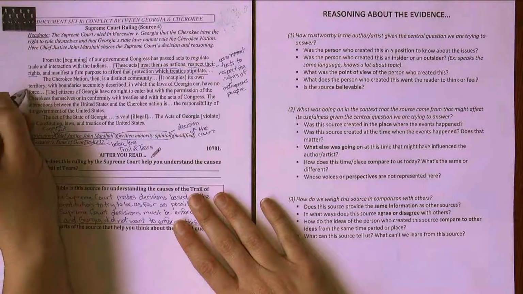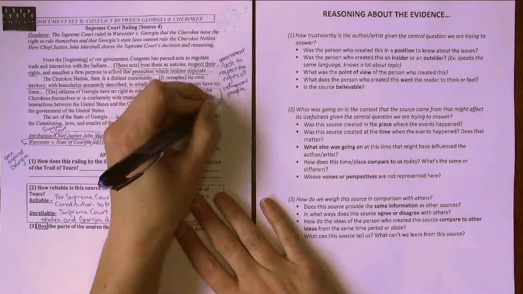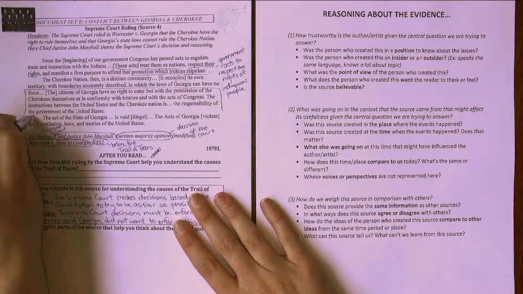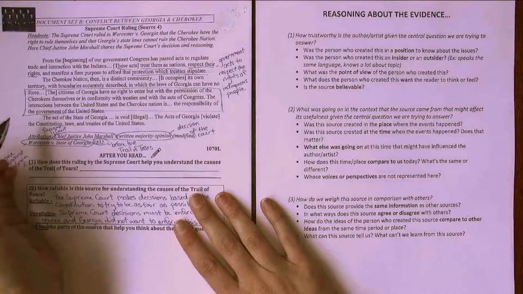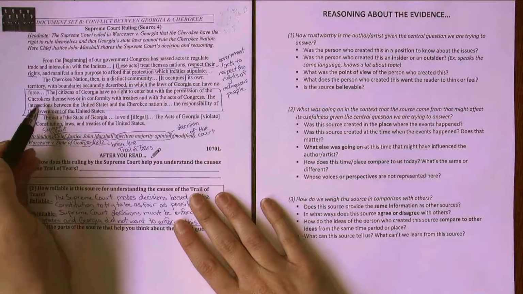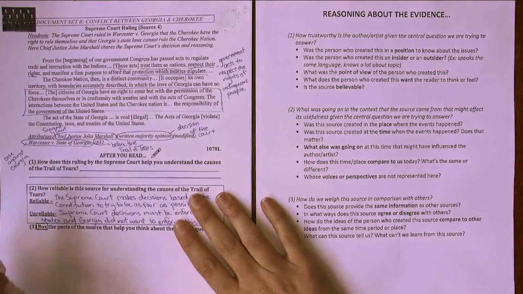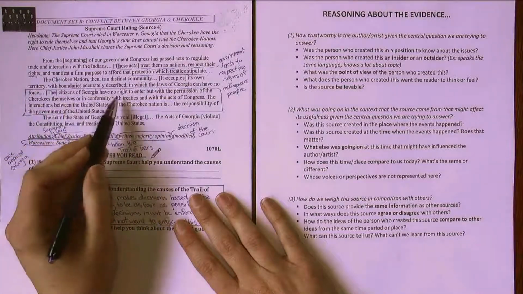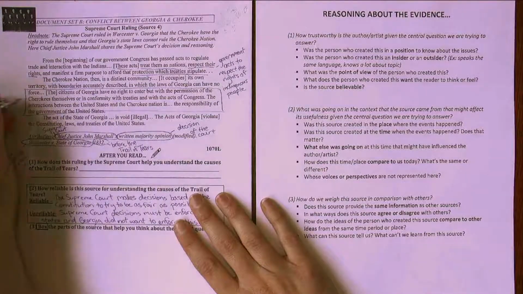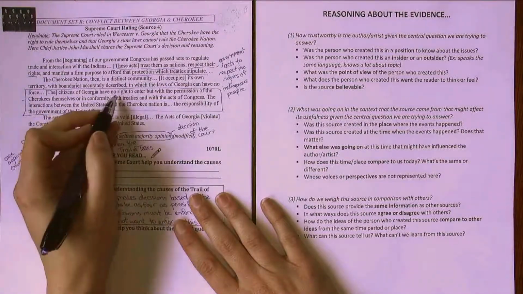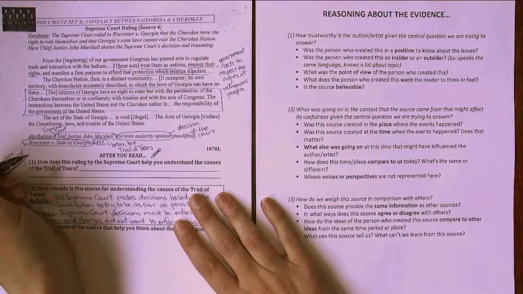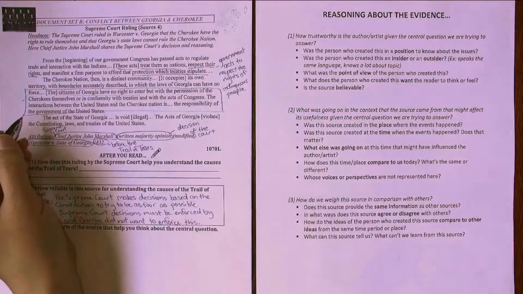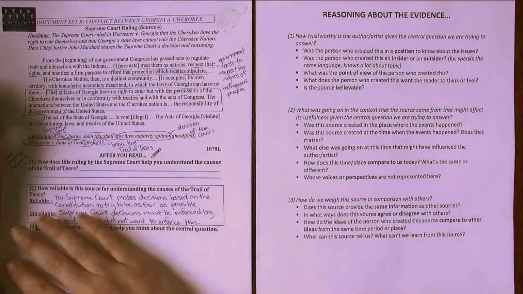So I'm going to box this part. Citizens of Georgia have no right to enter, but with the permission of the Cherokees. I'm going to use this as evidence that while they don't have a right to enter, the citizens of Georgia did anyway, and therefore they were violating the rights of Cherokee, and that's going to be one of the causes of the Trail of Tears.